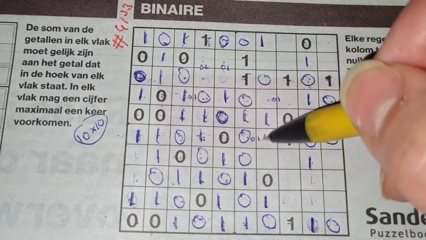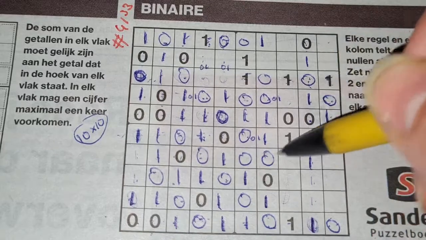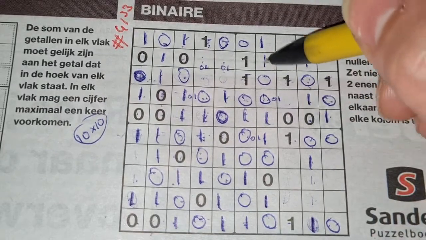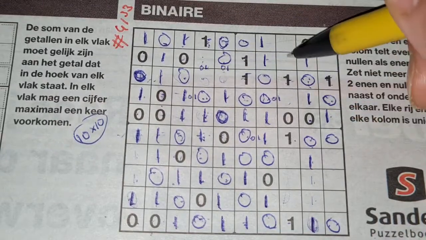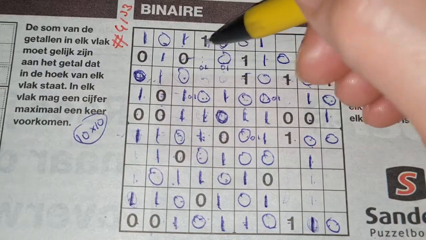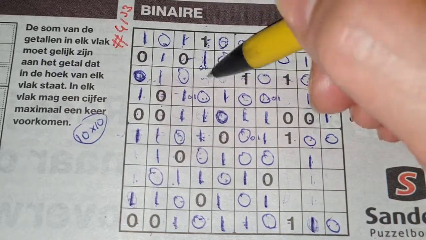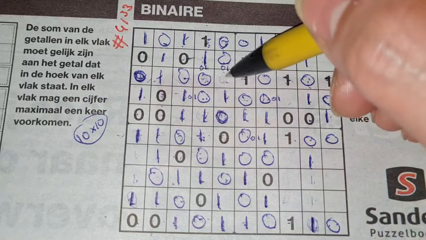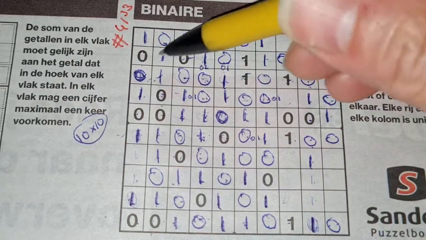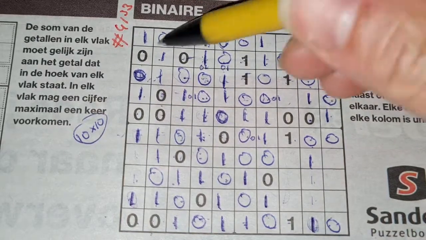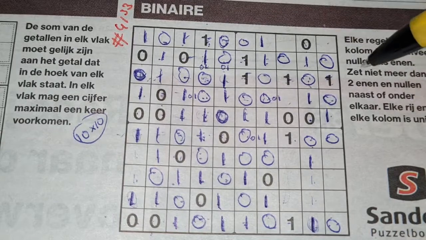Double O, here 1, there 1. Double 1, here no, there no. Double O, here 1, there 1. Double 1, here no, there no. Between 2 O's comes a 1. Double 1, here no, there no. Double O, here 1, there 1. Okay. 1, 2, 3, 4, 5 ones. So the rest are O's.